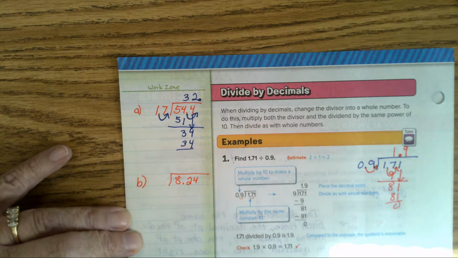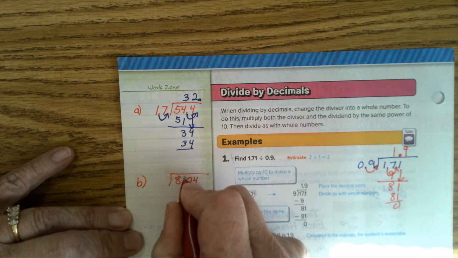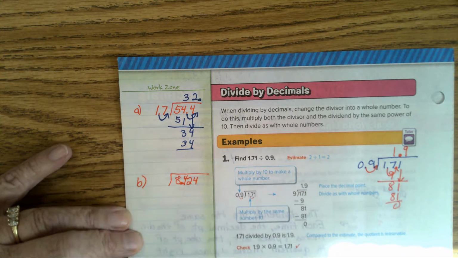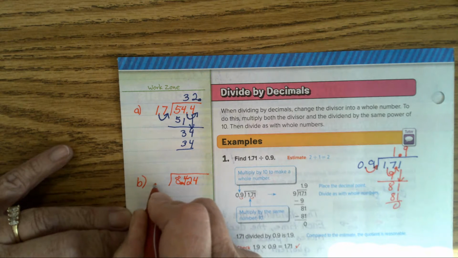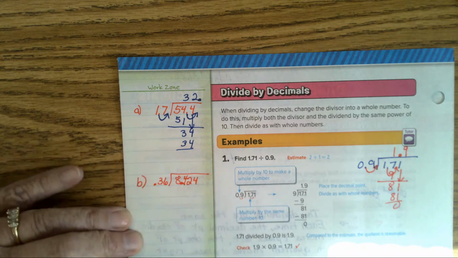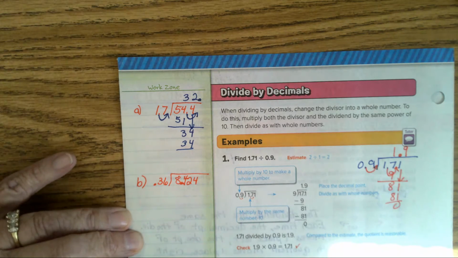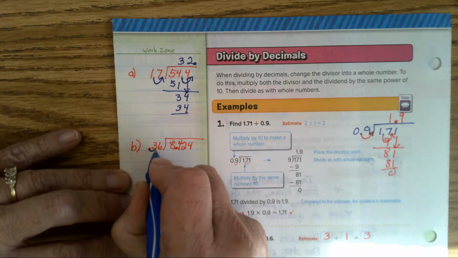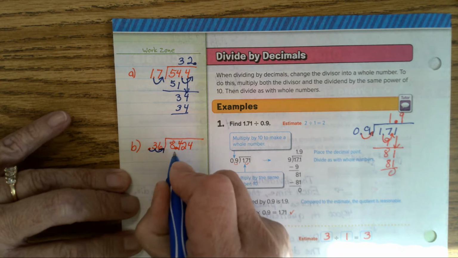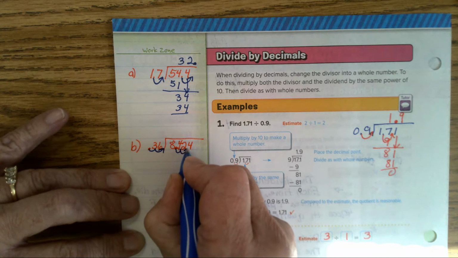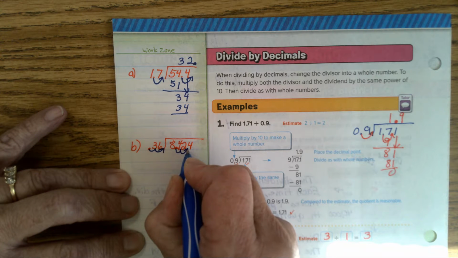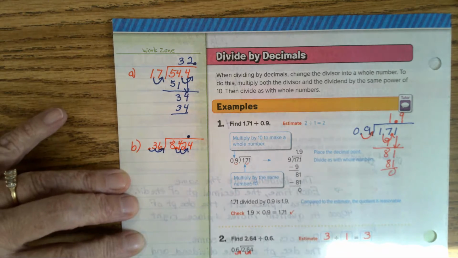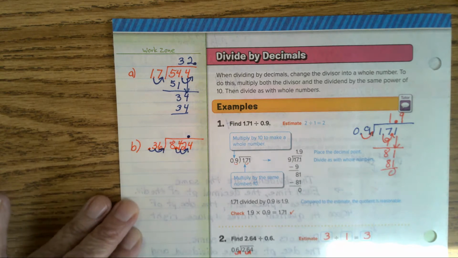8 424. Okay. Divided by 36 hundredths. Before I can go on, I have to move my decimal point. In this problem, I move it 2 places, so I only move it 2 places. Notice how it is in between the 2 and the 4. You have to be very neat when you do these so you don't make a careless mistake.